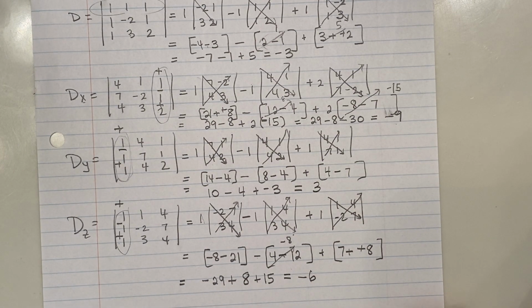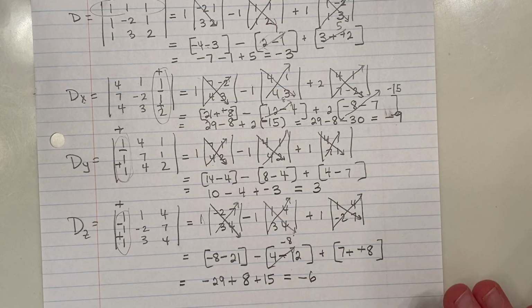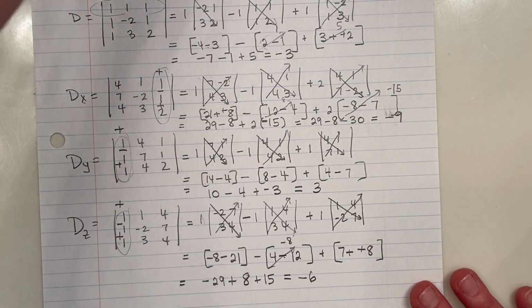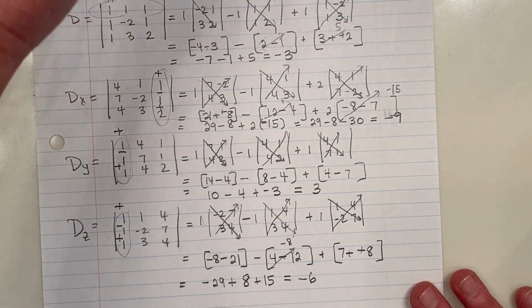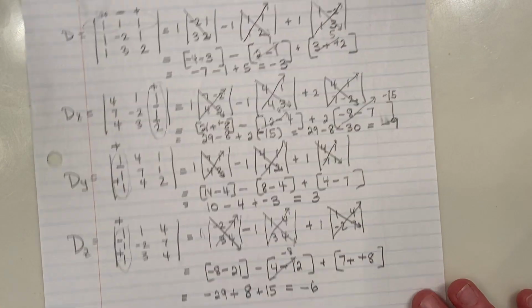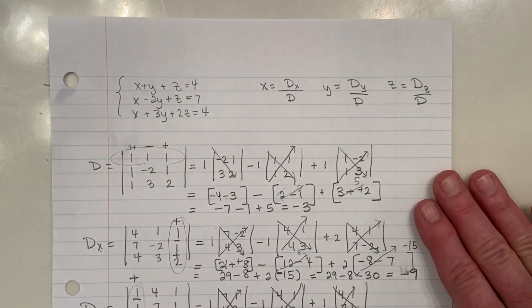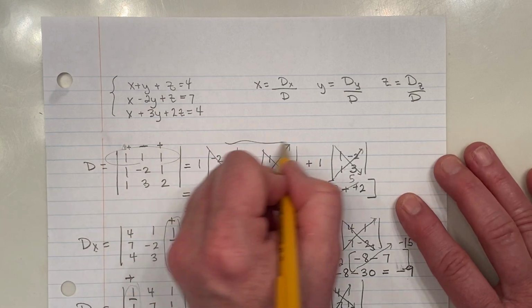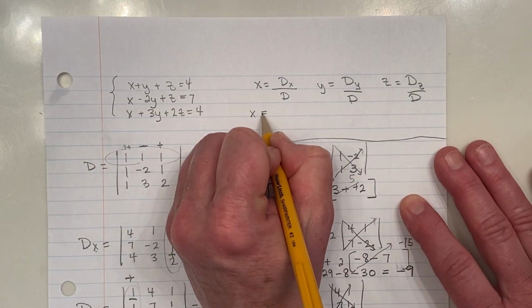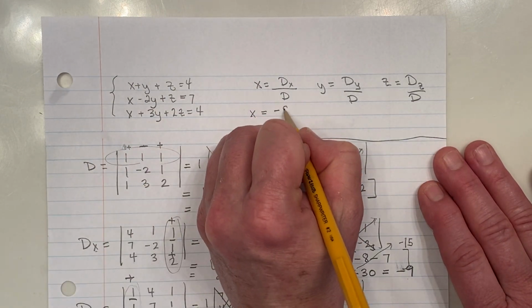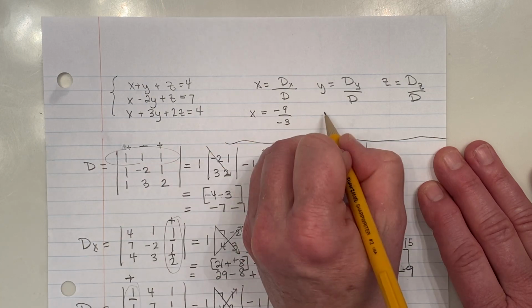I know that was kind of quick, but we've got all the values of the determinant, so let's go back up to the top and find the x, y, and z values. Kind of do this here. -9 over -3.